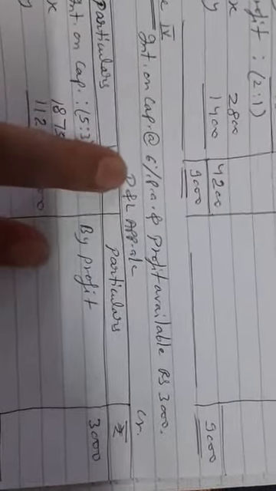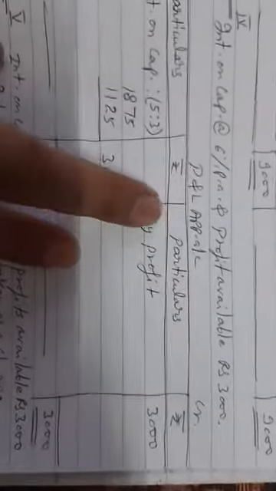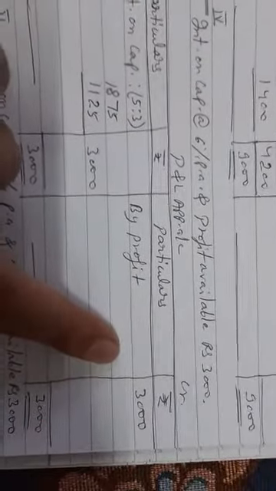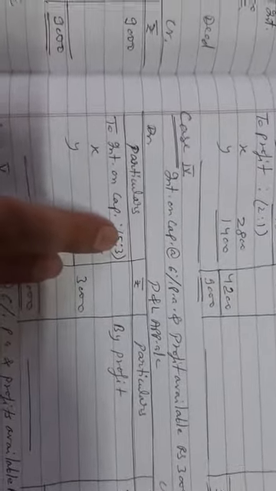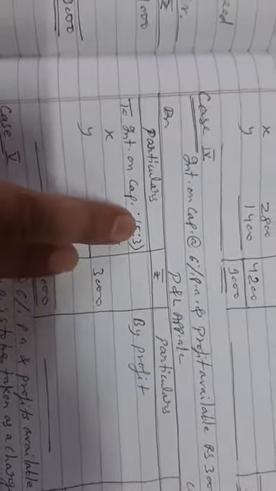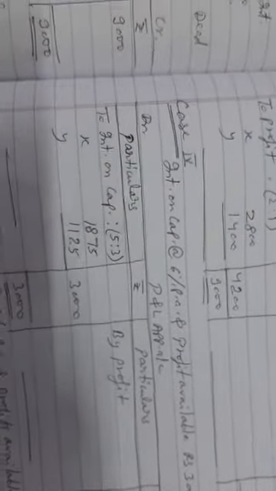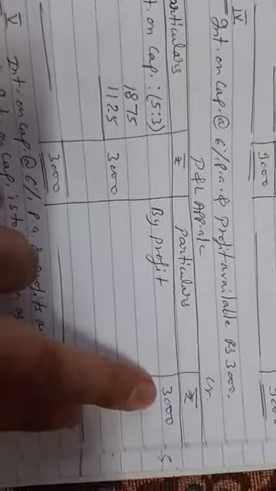Now case number 4. Interest on capital at the rate of 6% per annum and profit available is rupees 3,000 only. So first of all, on the credit side of the P&L appropriation account, the profit will be put there, by P&L 3,000. However, we know that the total interest on capital is rupees 4,800 and the profit available is rupees 3,000 only, which is a shortage of rupees 1,800. So up to the extent of the available profit, the interest on capital will be provided.